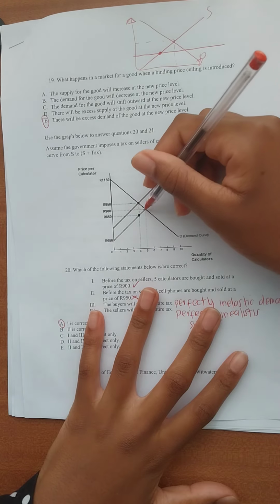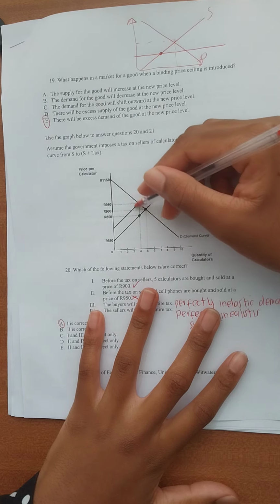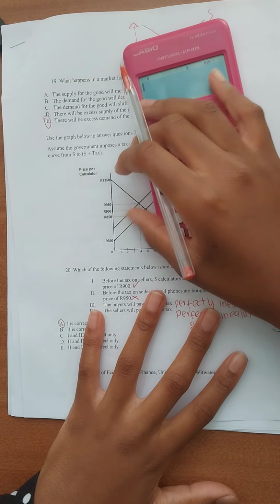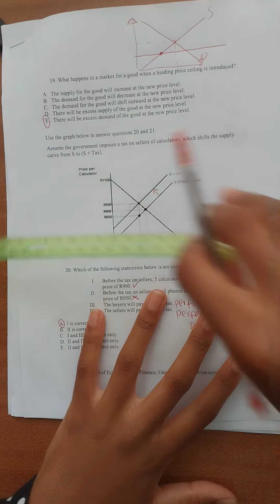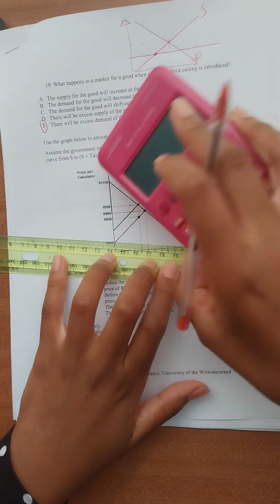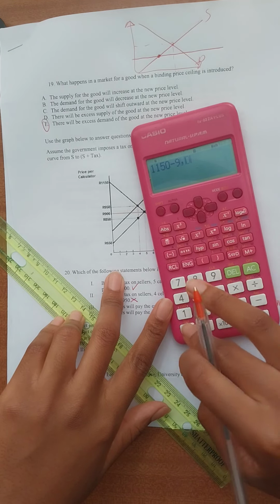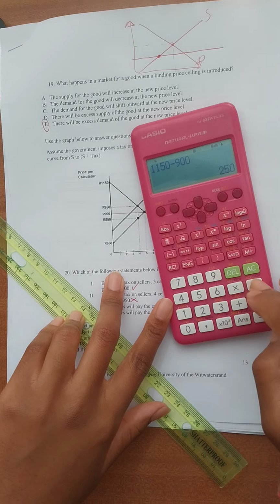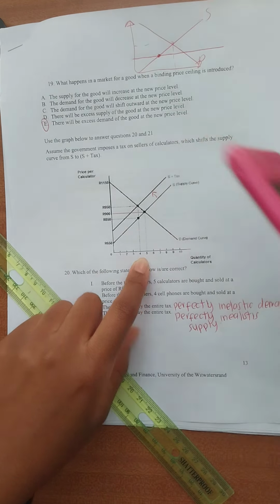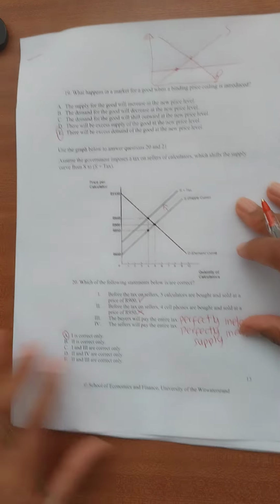So before the tax on sellers, the equilibrium was here, where they are producing 5 and 900. So this whole area is the consumer surplus. To calculate consumer surplus, you calculate the area of this triangle right here. So it's 1,150 minus 900, times the quantity, which is 5, then you divide by 2, 625. And they also said 625, right? So the first statement is correct.